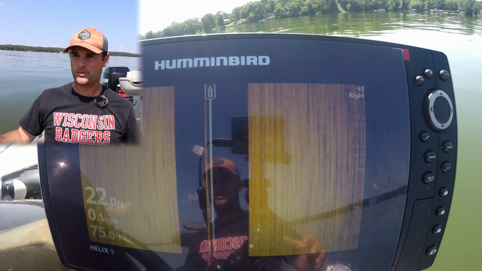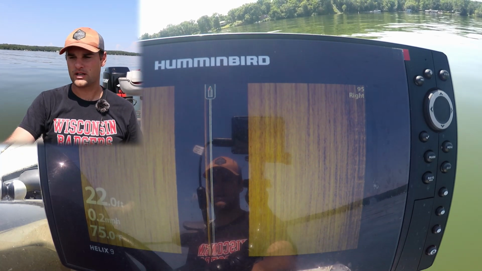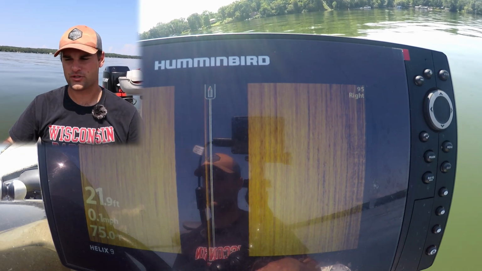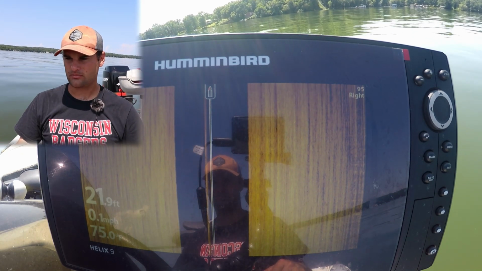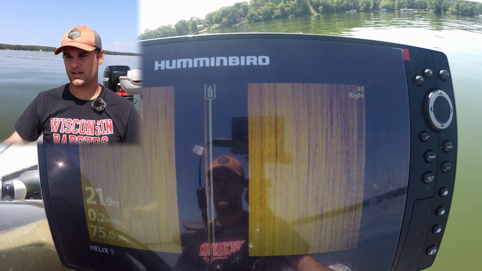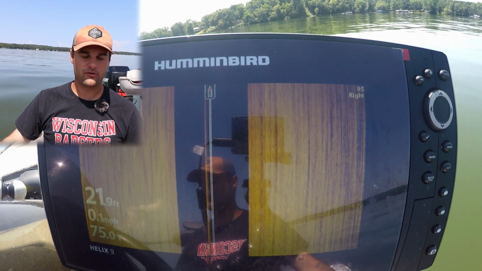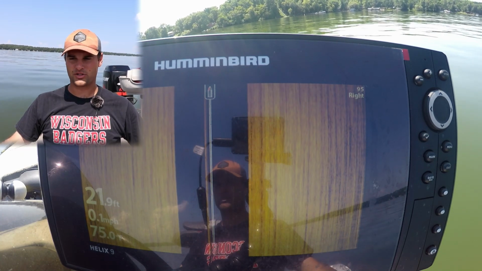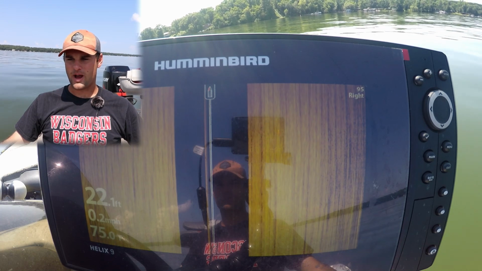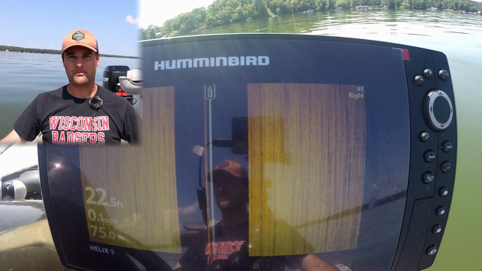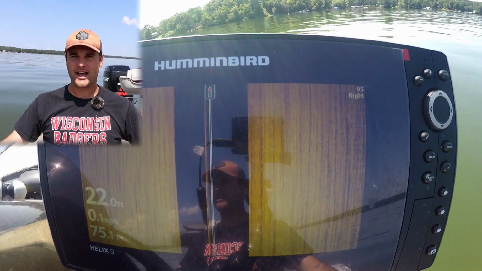If these brush piles are dropped by the local government or the game wardens, conservation officers, whatever you call them, usually they'll have some sort of GPS markings on them, and you can find those online. You might have to dig a little bit, but eventually you'll find them. If they're dropped by just the guy who lives on the lake, maybe you ask him. I don't know. Go ahead and ask him.